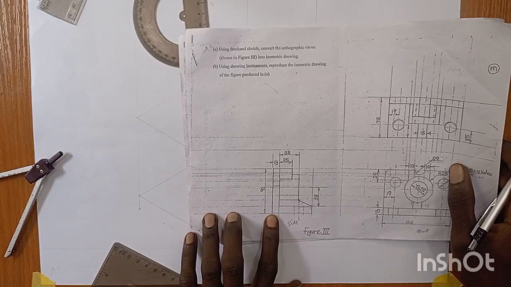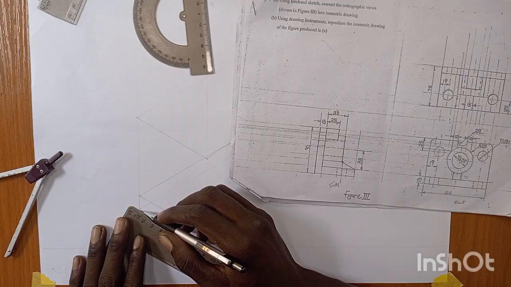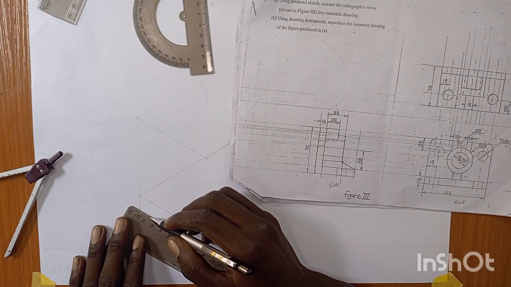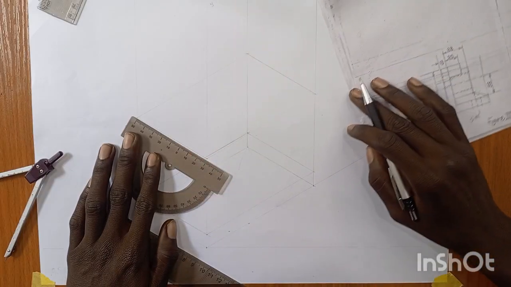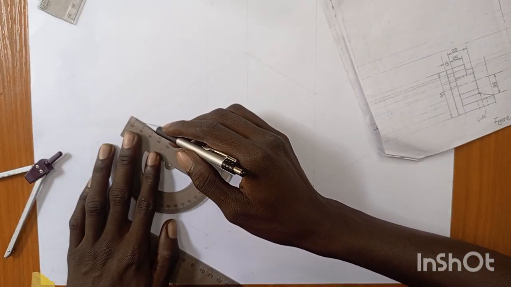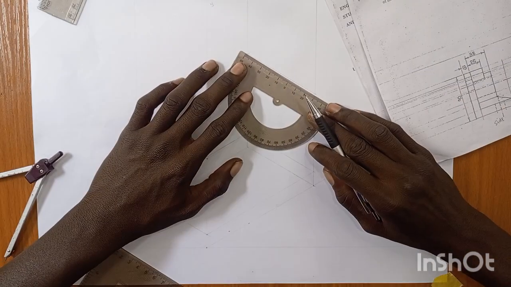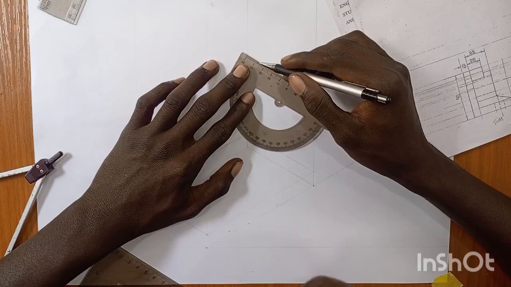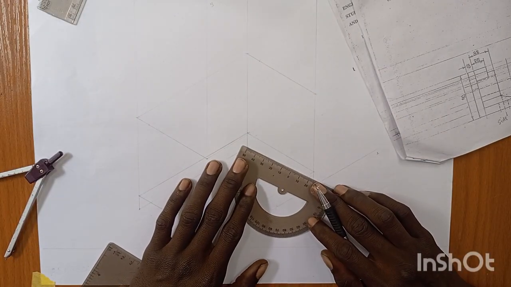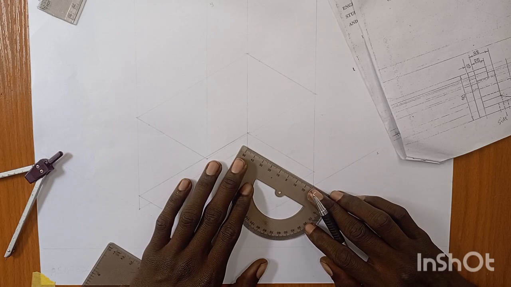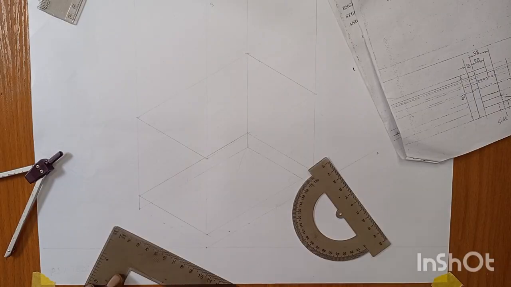So now we have to measure 13 across from this point here. We put here, have our 13. 1, 2, 3. 13. And I want to measure 13 here also. 13. And then I want to measure 13 across this width also. And then measure 13 across this width. Then we will now join them.